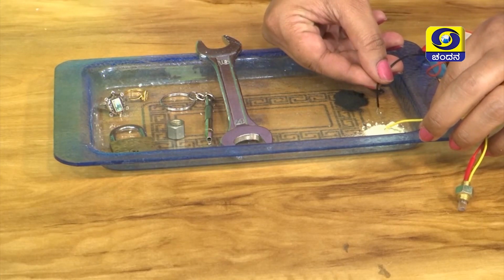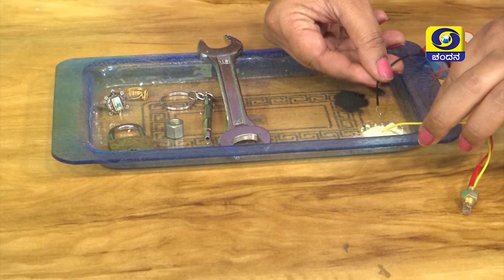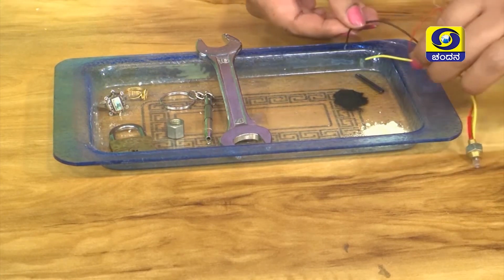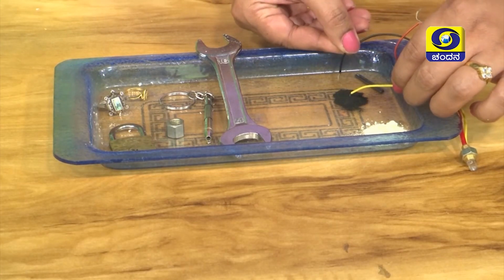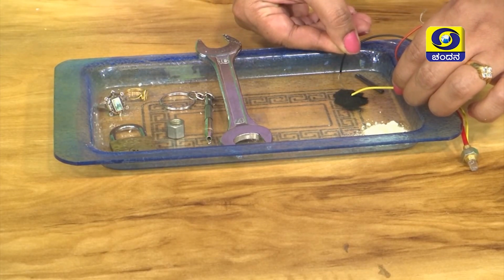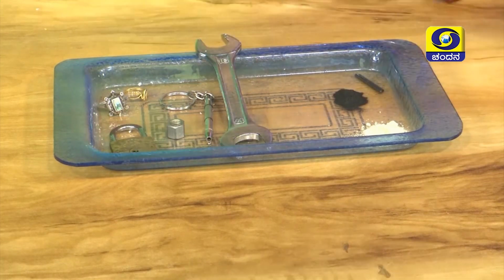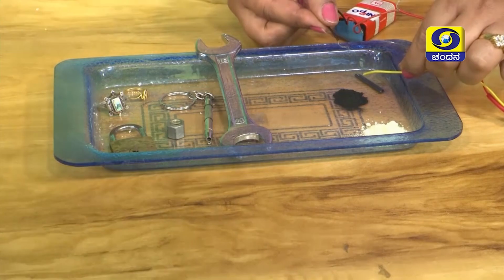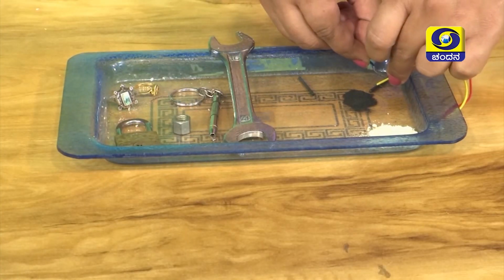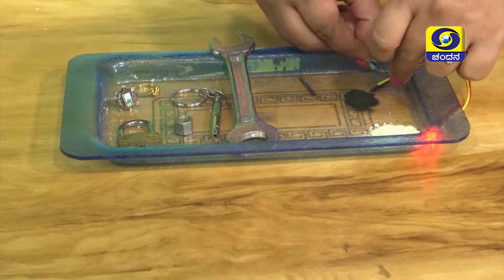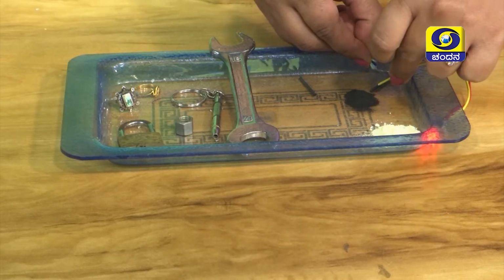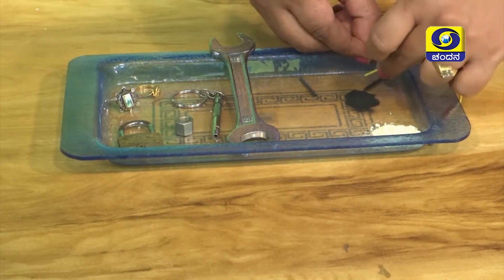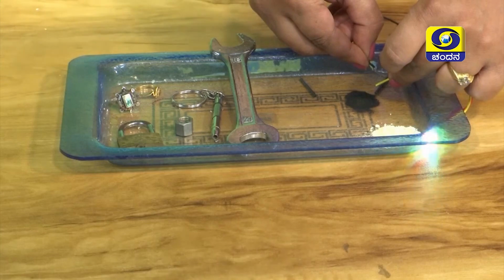Does sulfur conduct electricity? No, you can see it is not conducting electricity. And charcoal, that is also not conducting electricity. And now let's see if graphite conducts electricity. See here, you can see graphite is conducting electricity, though it is a non-metal. So, only graphite conducts electricity.